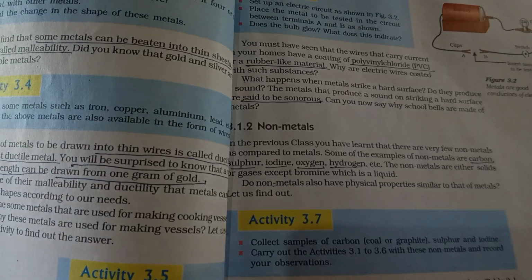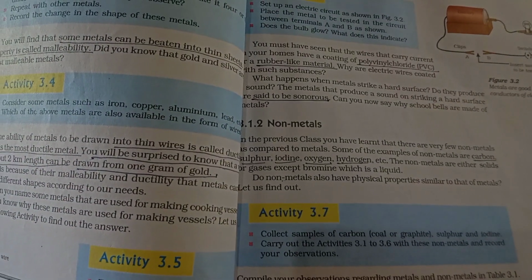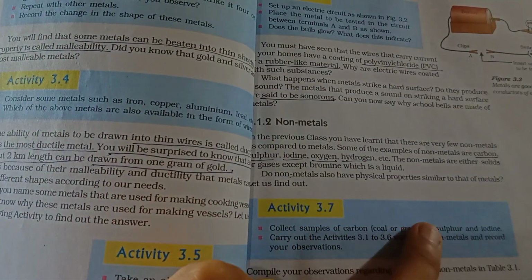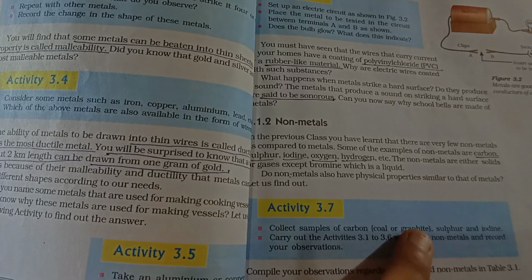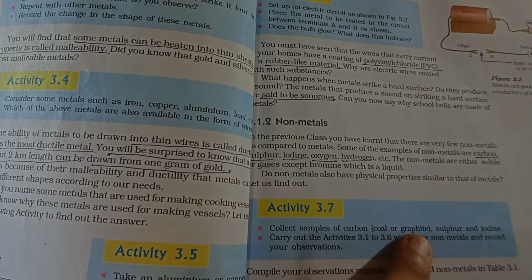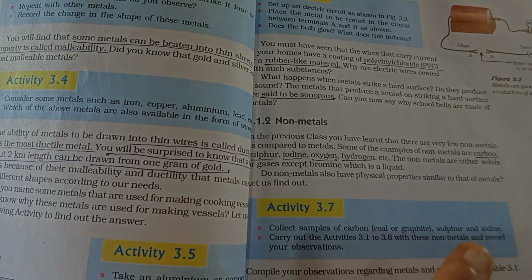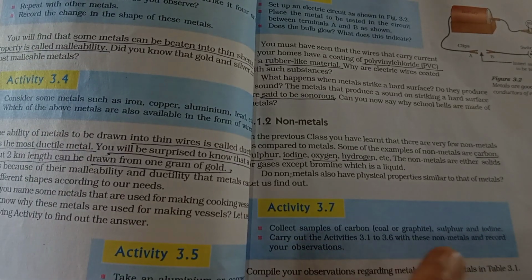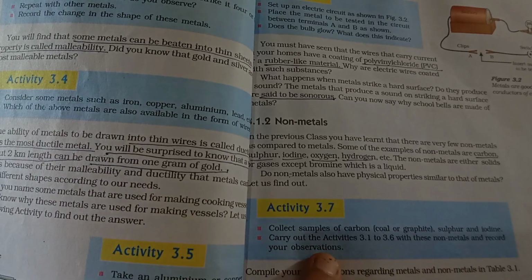Here is an activity for you: collect samples of carbon, coal or graphite. Where is graphite? Your pencil lead, the tip of your pencil, that is graphite. Both of these are examples of carbon. Take sulfur and iodine, carry out activities 3.1 to 3.6 with these non-metals and record your observations.